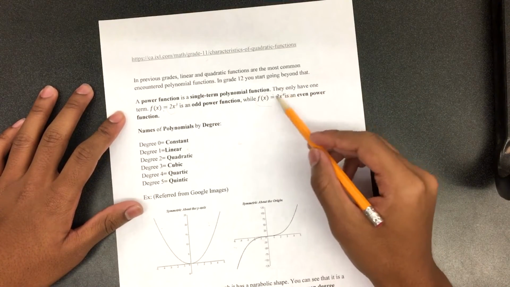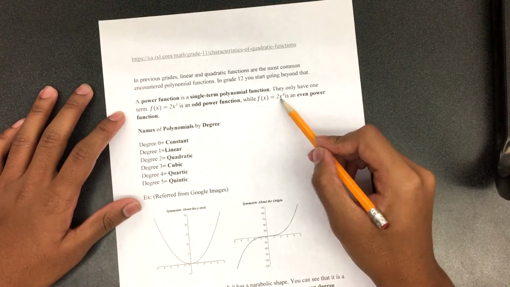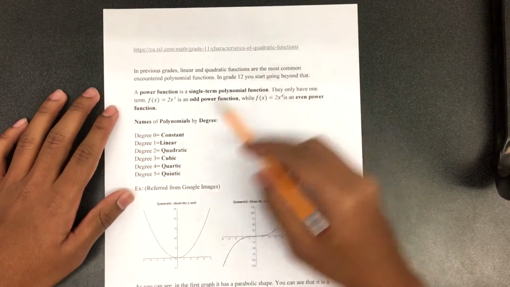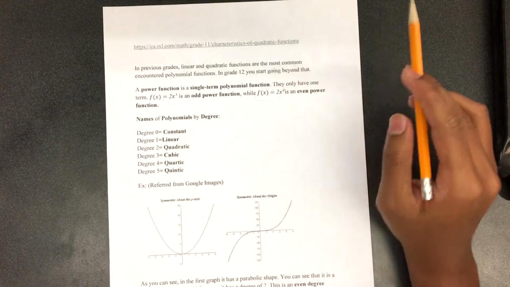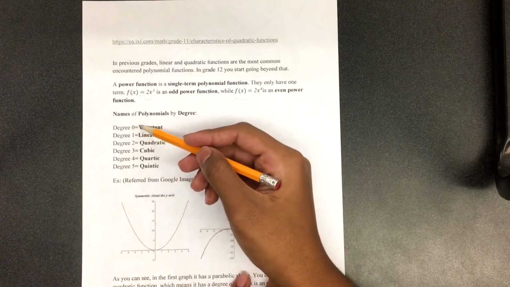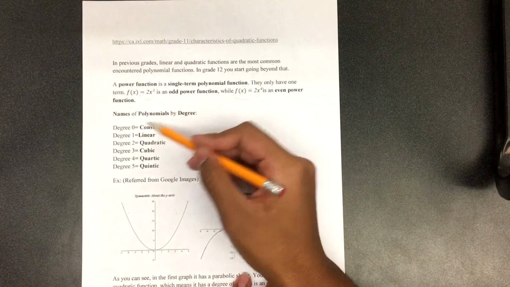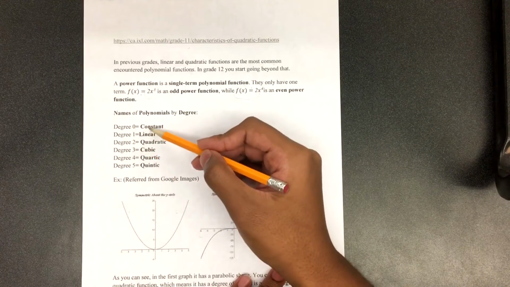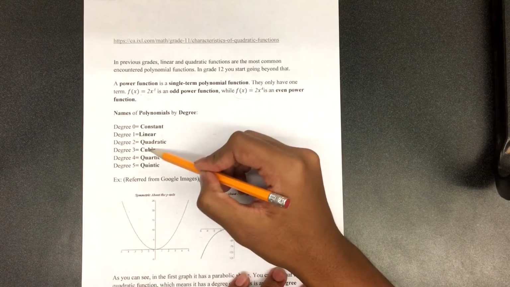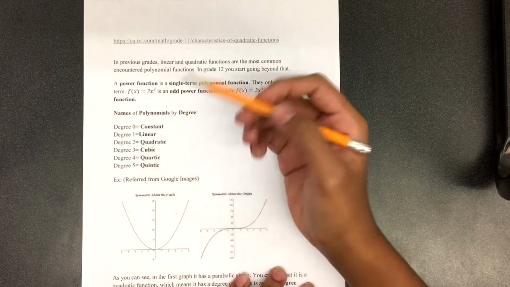This is also a single term polynomial function, but this has an even degree, which means it's an even powered function. So some names of polynomials by their degree would be this. A degree of 0 would be called a constant. When a function has a degree of 1, it will be called a linear function. Degree of 2, quadratic. Degree 3, cubic, and so on.